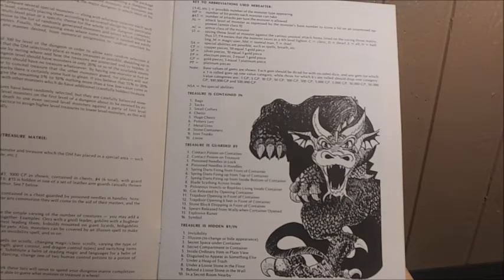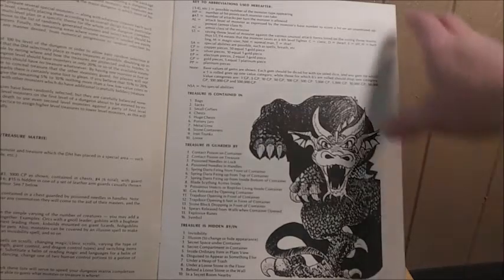The treasure is contained in bags, sacks, small coffers. I would actually just roll this. Treasures guarded by, and it would have different traps or tricks that were guarding it, and then it's hidden by a loose flagstone on the floor, that kind of thing.